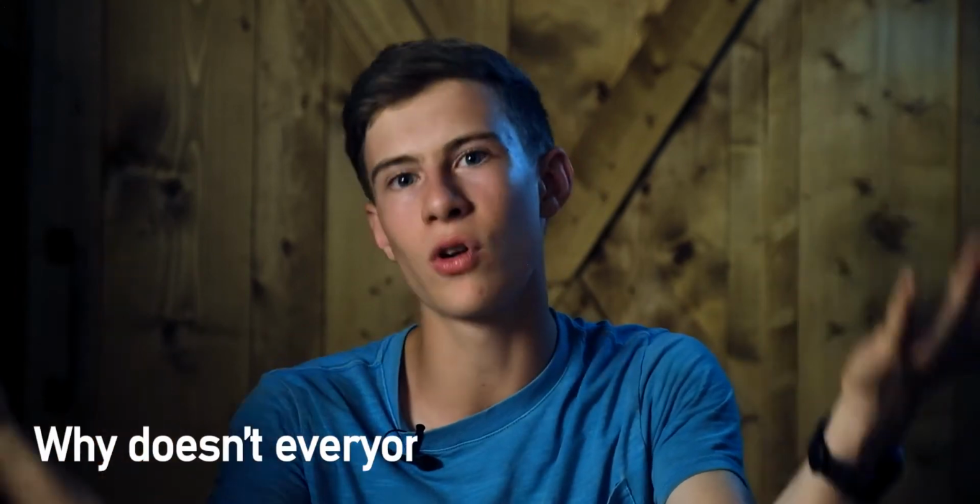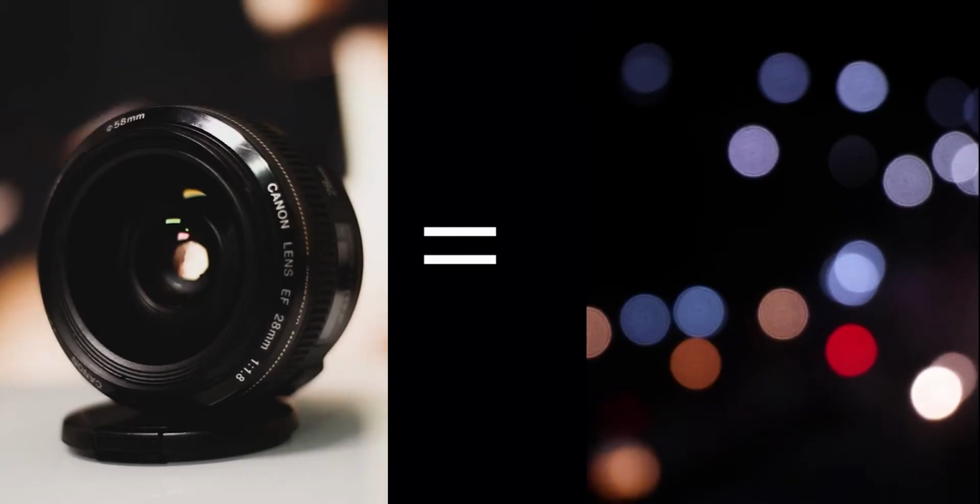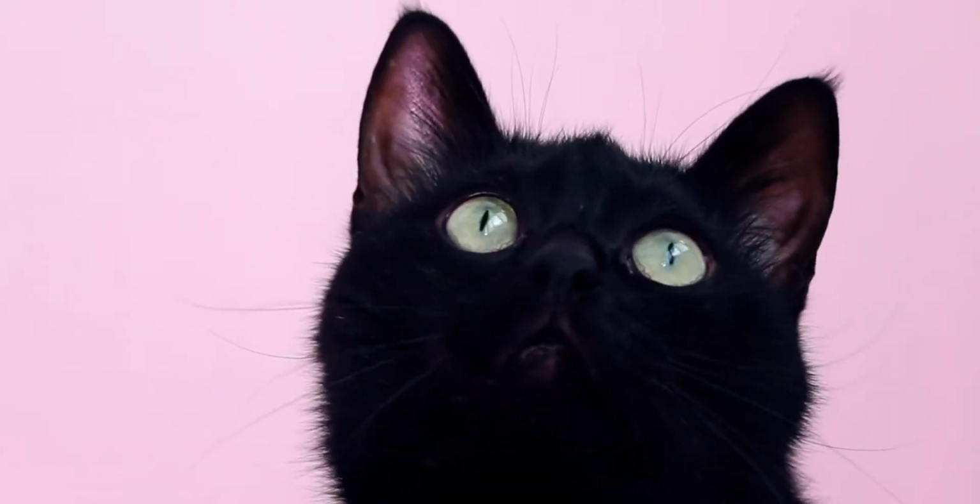So why doesn't everyone have an anamorphic lens? Well, it's pretty simple. The shape of bokeh is dictated by the shape of the lens, and more specifically, the aperture. If you have a spherical lens, then you will have spherical bokeh. So, does that mean cats have anamorphic eyes? Let me know in the comments below.